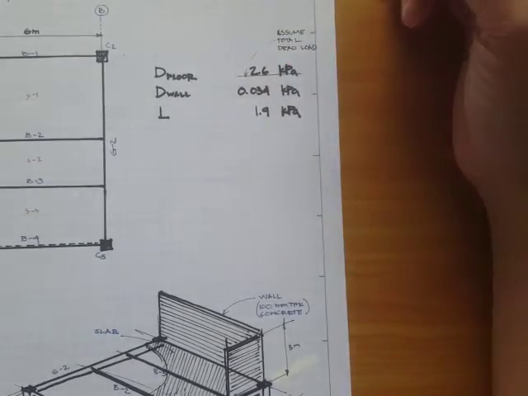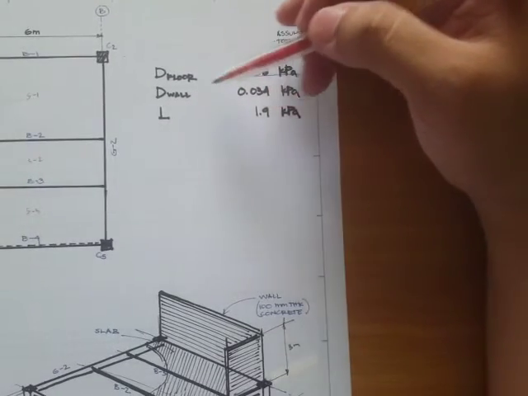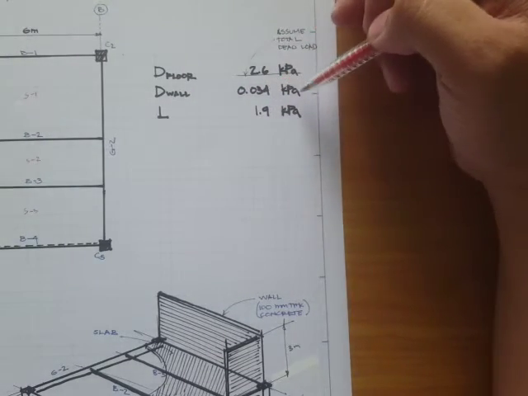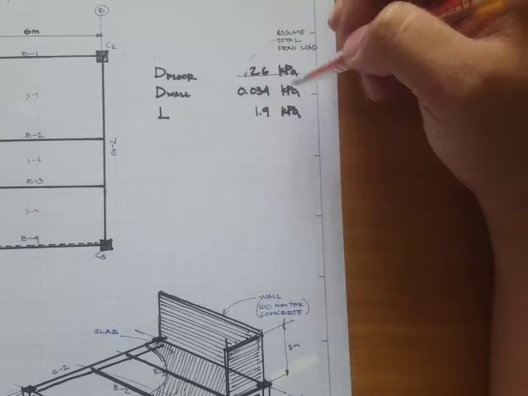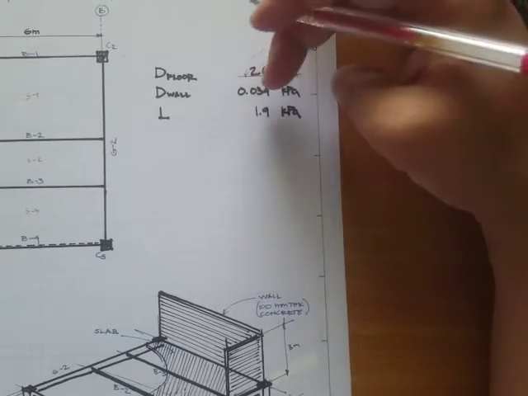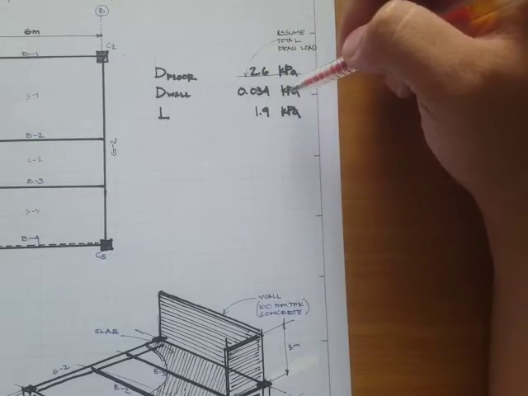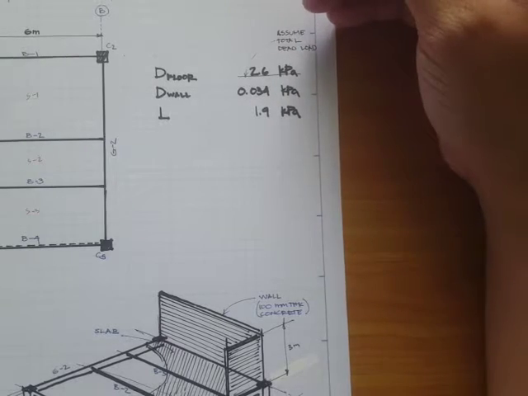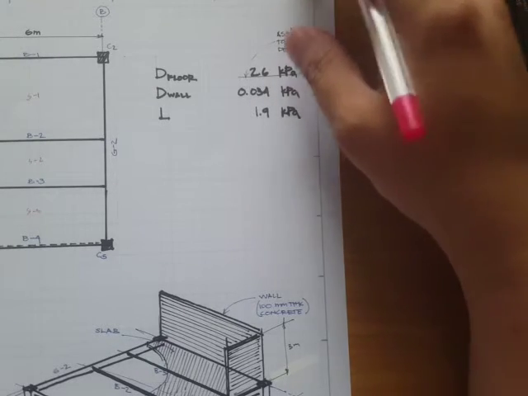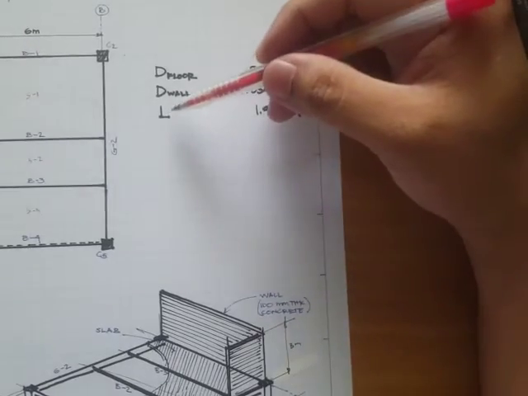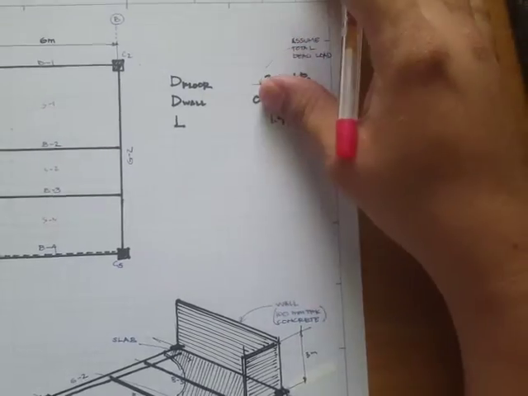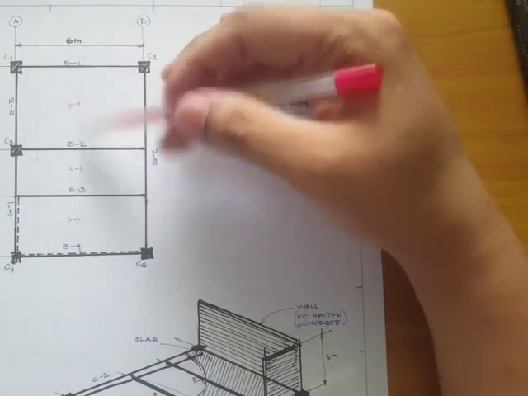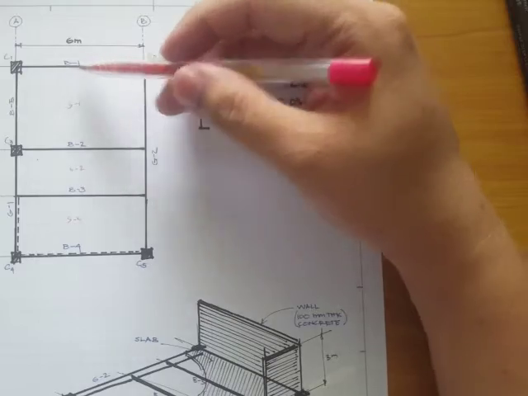Okay, and then we have a dead load for the wall, 0.034 kilopascals. Where did I get this? This is from data, and for now I just give it straight to you, but in our homeworks you have to find that out in the tables. And we have a live load of 1.9 kilopascals. Okay, so let's solve the structural loadings of each member.